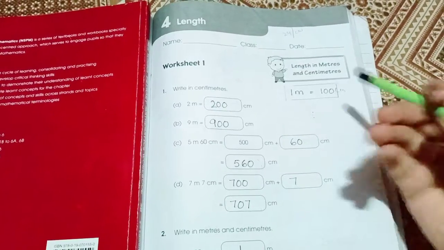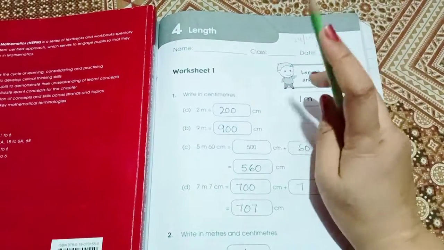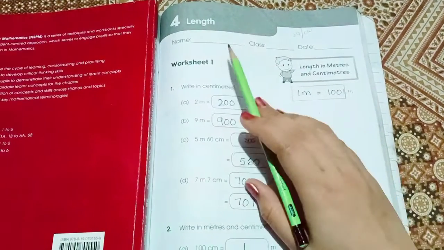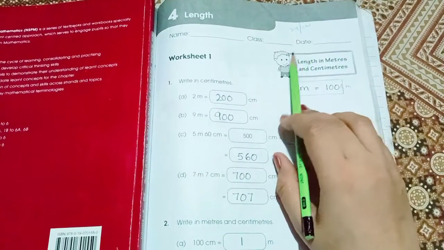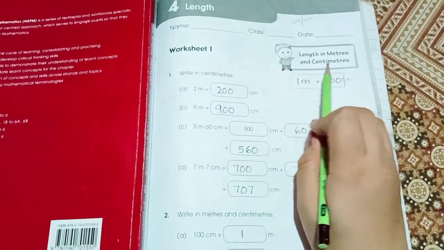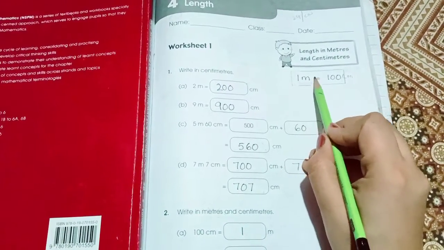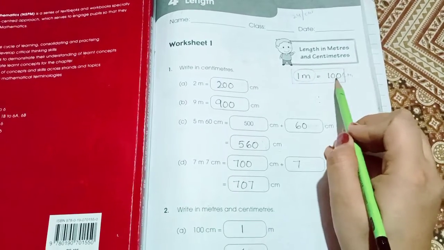Everyone, today we are going to start chapter number 4, book 3A, page number 125. So first we have to write the name, class and date. Worksheet number 1, length in meter and centimeter. So first we have to find out that 1 meter is equal to 100 centimeter.